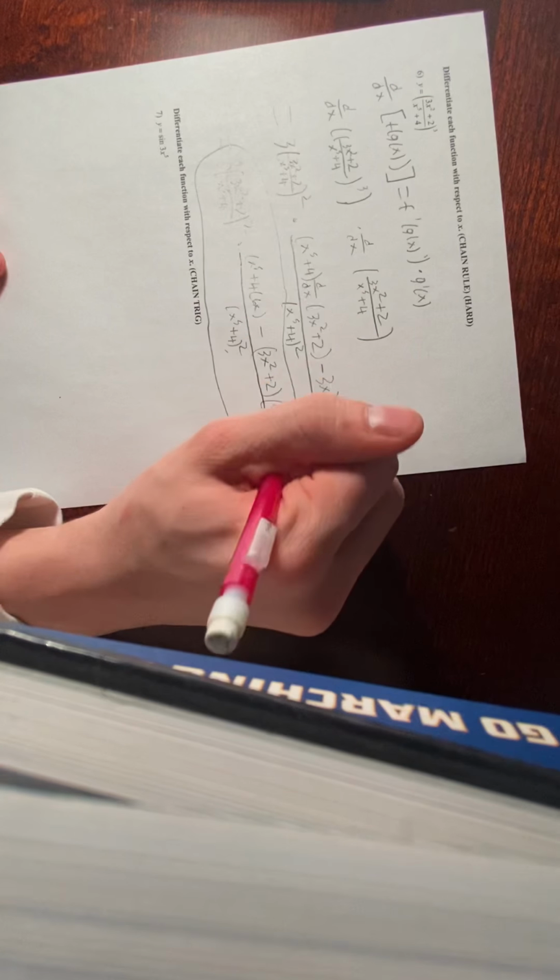squared, and then we're supposed to stop here, but you can multiply that out and FOIL it, and yeah, so that's the answer.